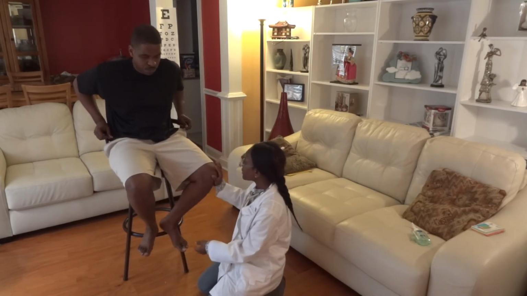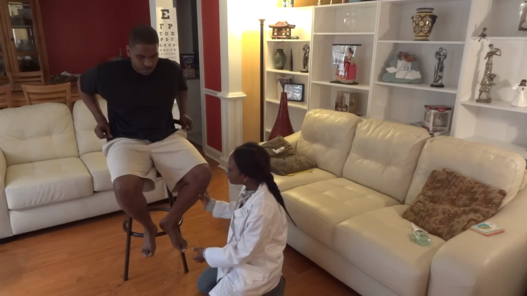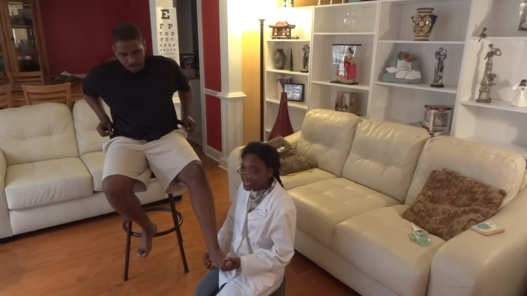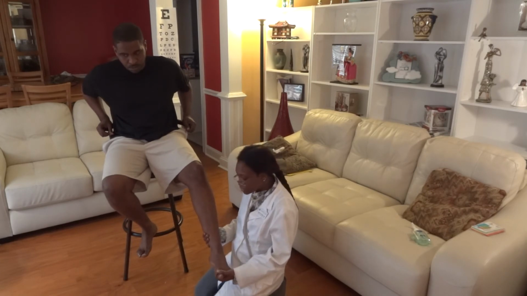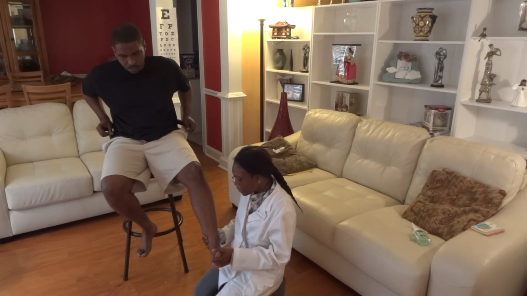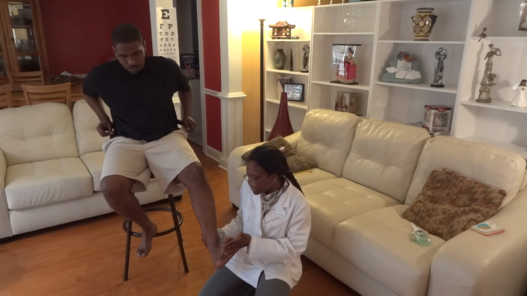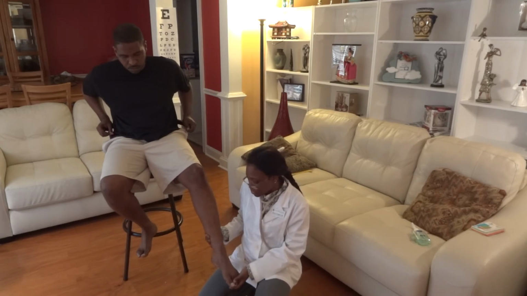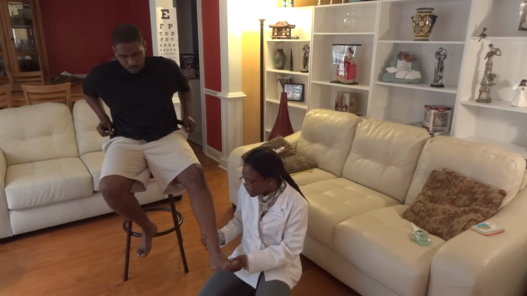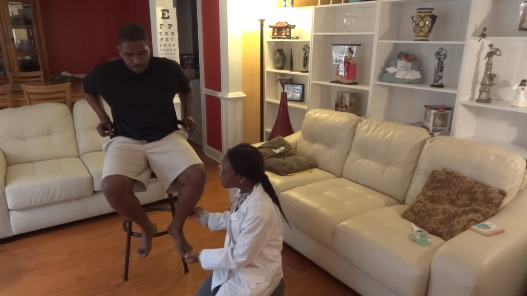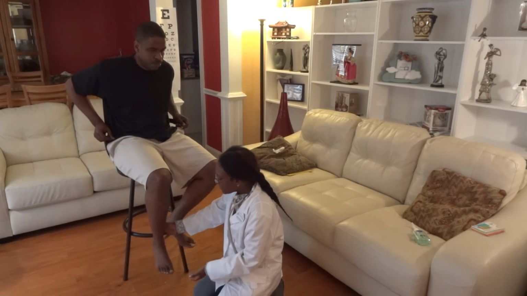And now I'm going to have the patient hold on, and I'm going to take his ankles and actually assess the musculoskeletal system, just combining more than one assessment together. I'm going to ask him to flex and extend. Okay, and I'm going to move it. Do you feel any pain or tenderness? No, ma'am. Okay, we are going to assess the other ankle.